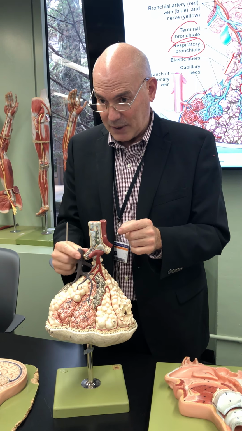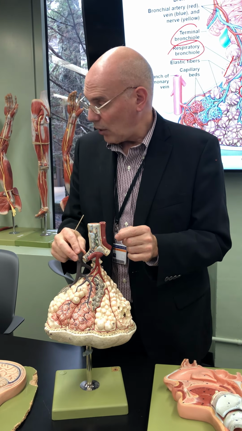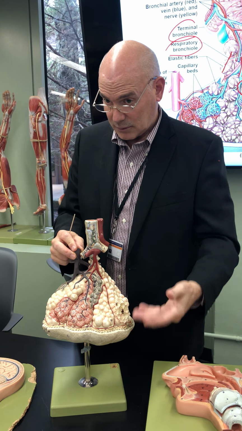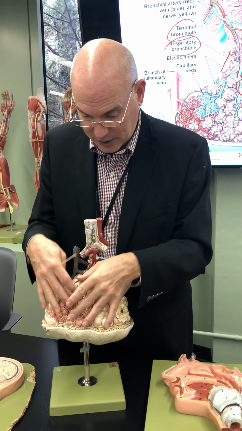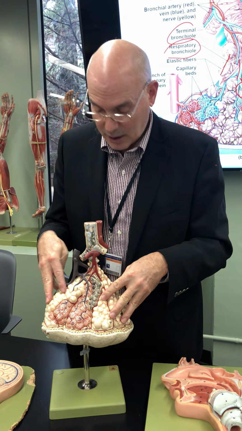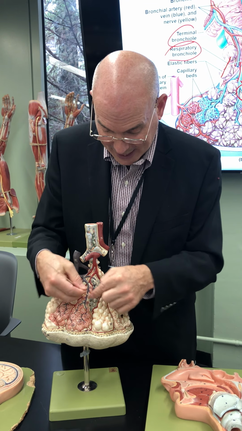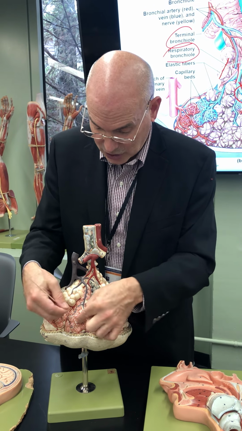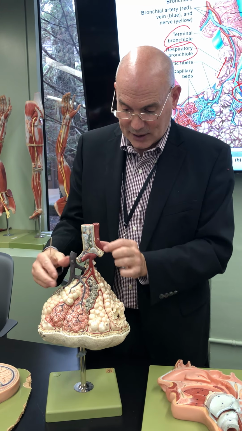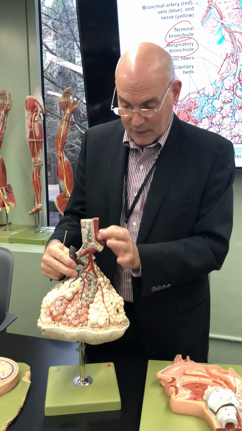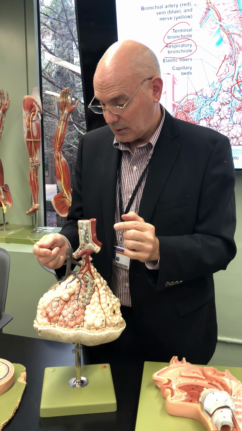Where is this vessel coming from? The heart. So this is our pulmonary artery, bringing deoxygenated blood to the lung. So here it comes in deoxygenated, gas exchange, it oxygenates, turns red, and then it leaves via the pulmonary vein back to the heart. There's your pulmonary circuit.